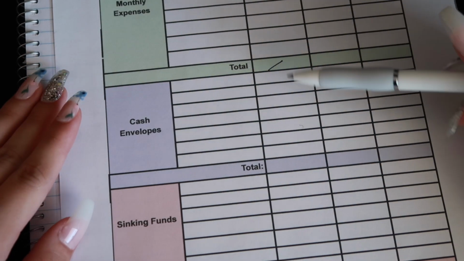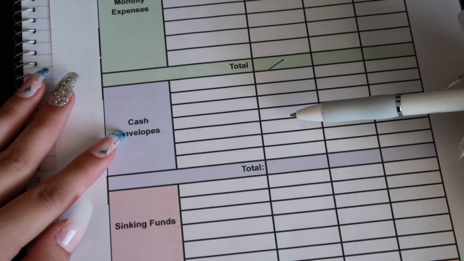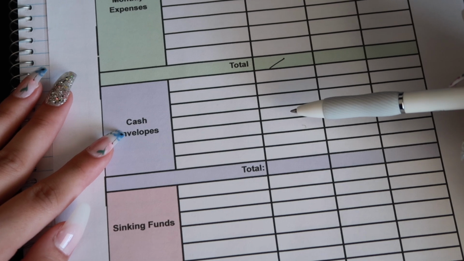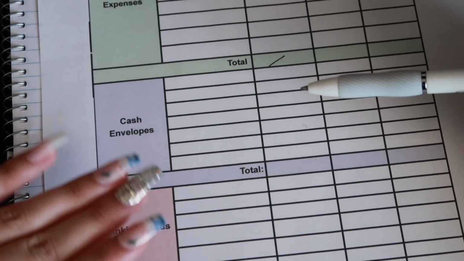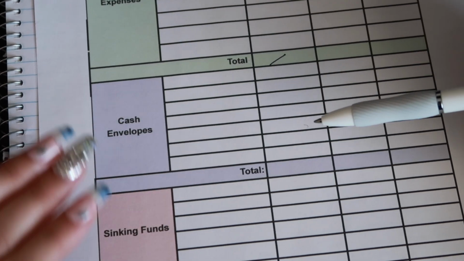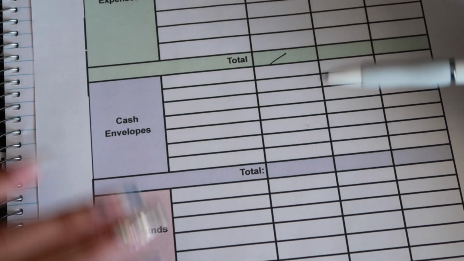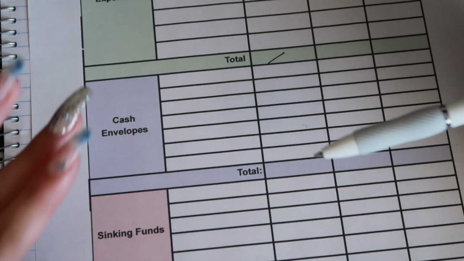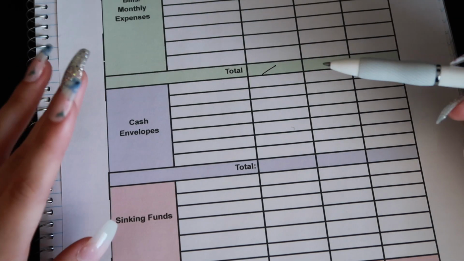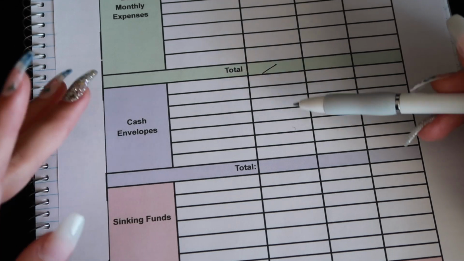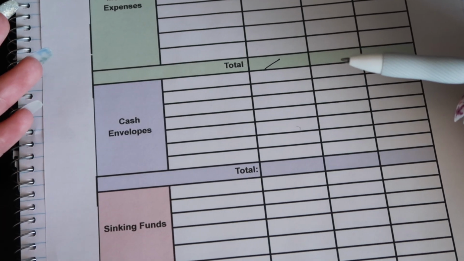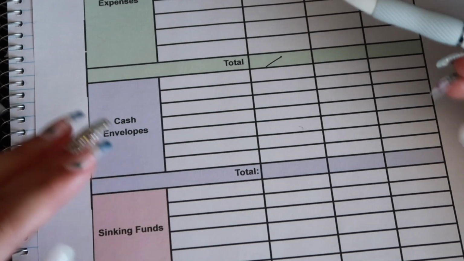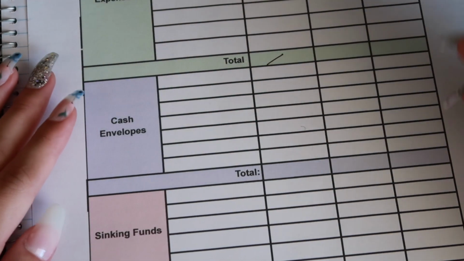So some common categories for this area are gas, groceries, spending, household, and toiletries. What you need to do to determine what categories you may need is to take a look at your spending habits. You can go over your old bank statements and see what areas you might be overspending in. Because none of us have the same lives, our categories may be different. For example, if you don't have pets, you won't need a pet envelope. So the categories are going to be tailored to your specific spending habits.